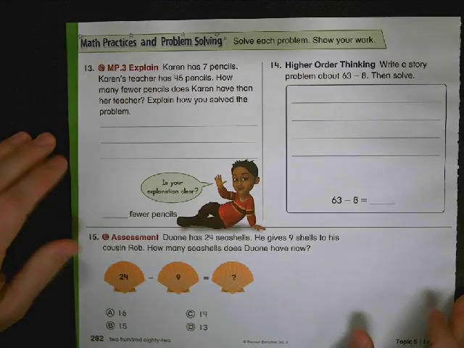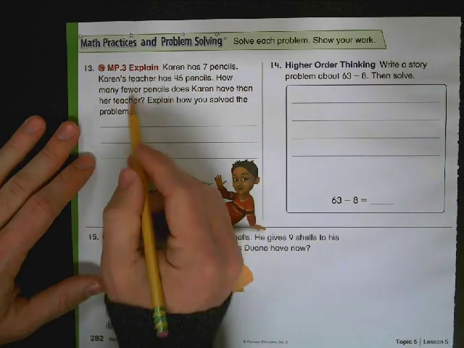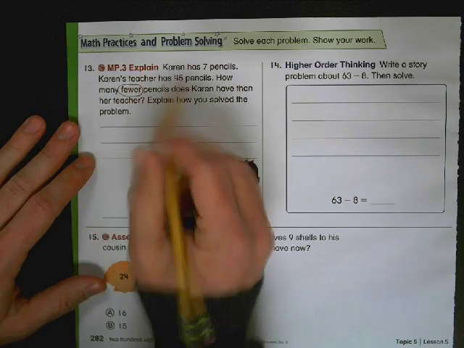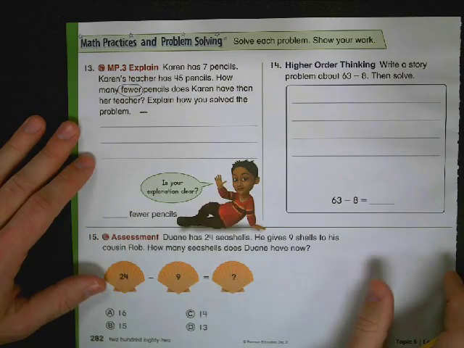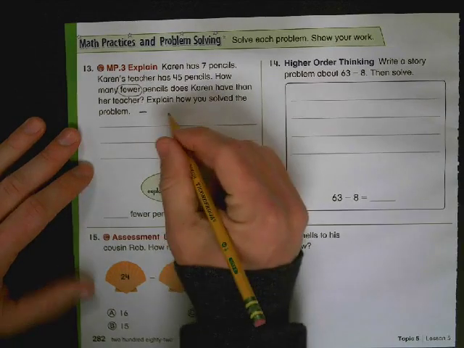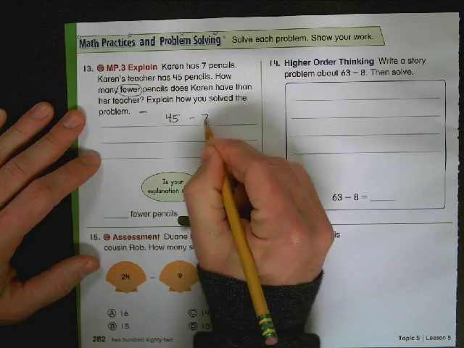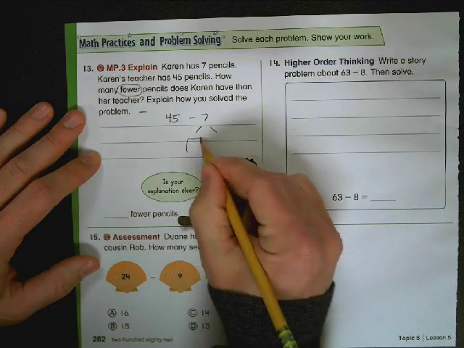Got some story problems here. It says Karen has 7 pencils. Karen's teacher has 45 pencils. How many fewer pencils does Karen have now than her teacher? Fewer, circle that word as a key word. It means subtraction. Explain how you solve the problem. So, use the strategy on the front. 45 minus 7. Break it apart.